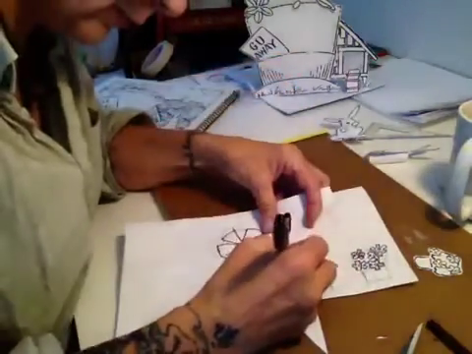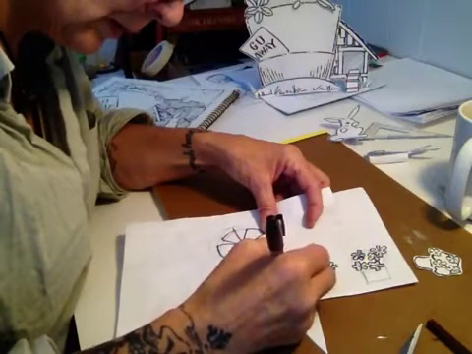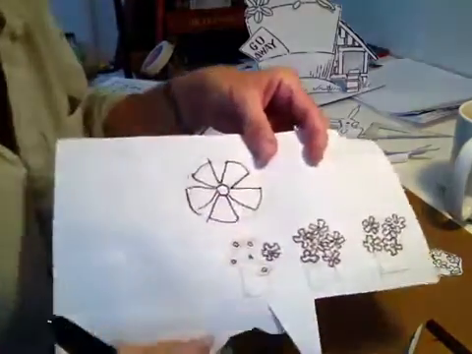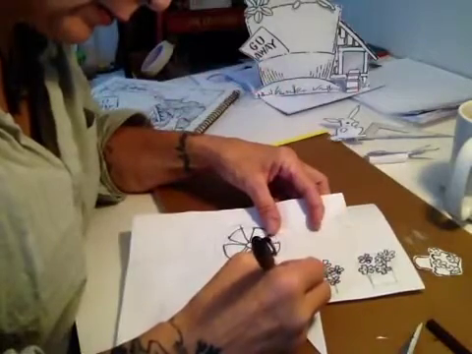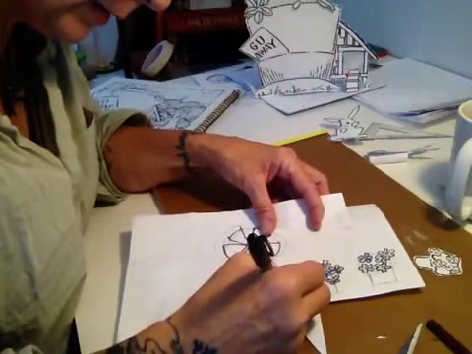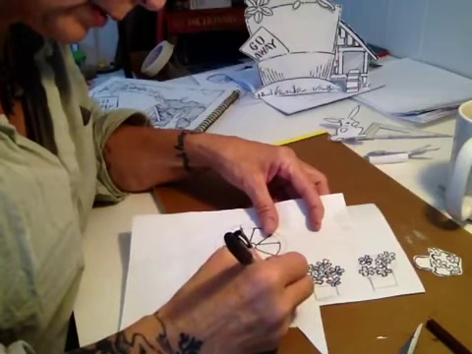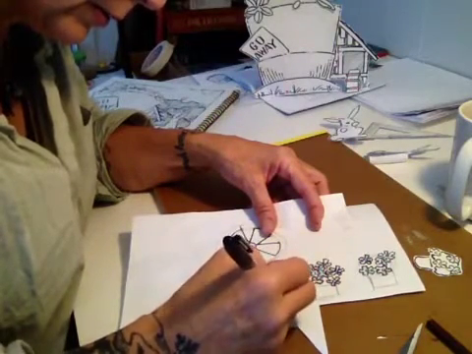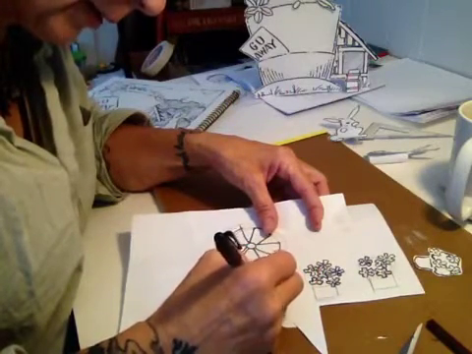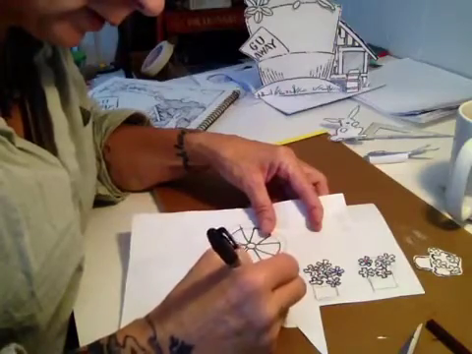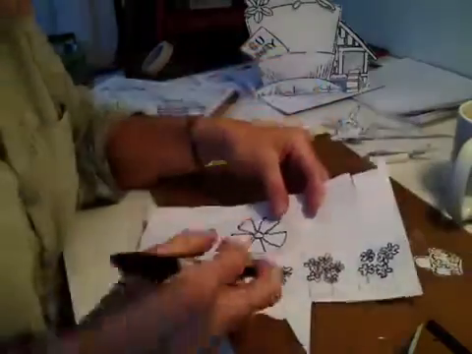Okay, let's do the last one. 1, 2, 3. 1, 2, 3. Sounds like I'm dancing. 1, 2, 3. Oop, 1, 2, 3. Flowers, I think, are getting bigger. And it's okay. Okay? So quick, so easy.